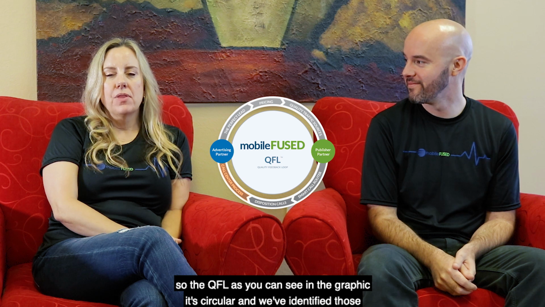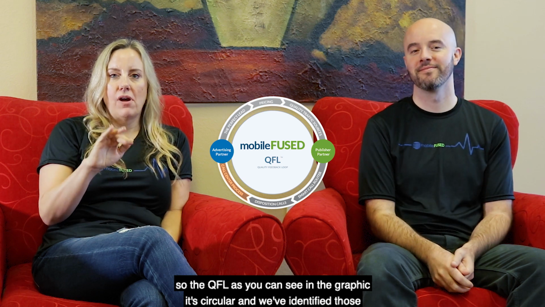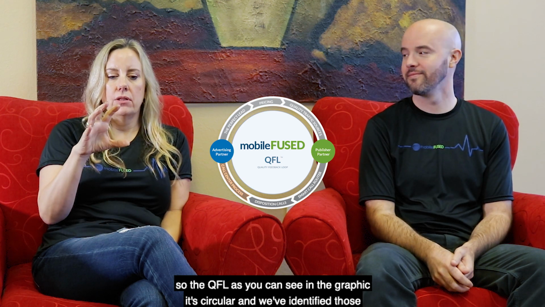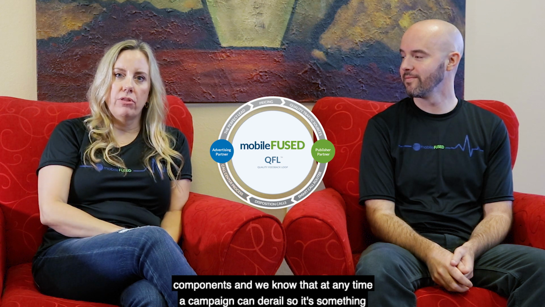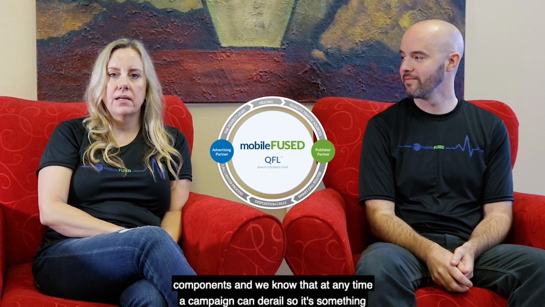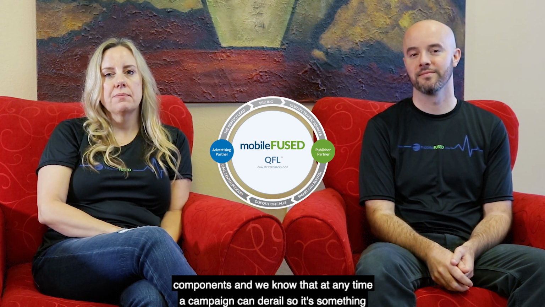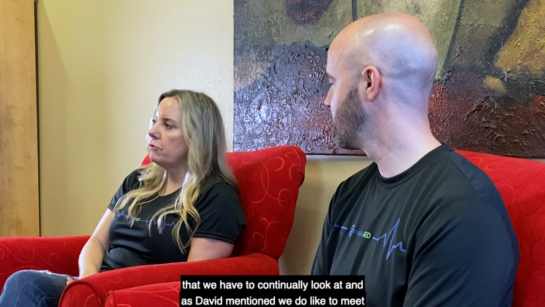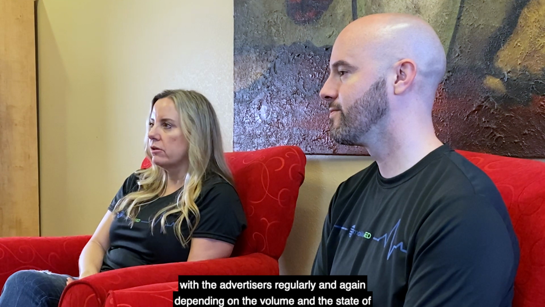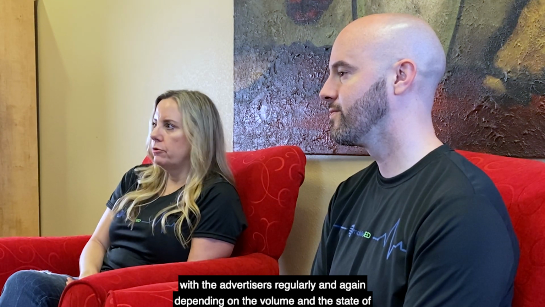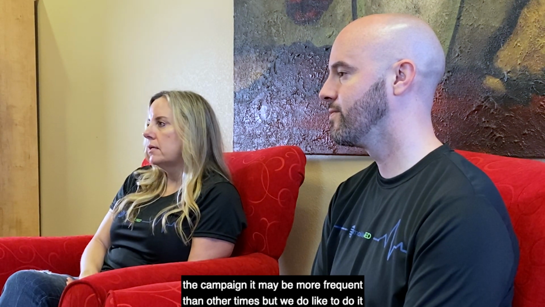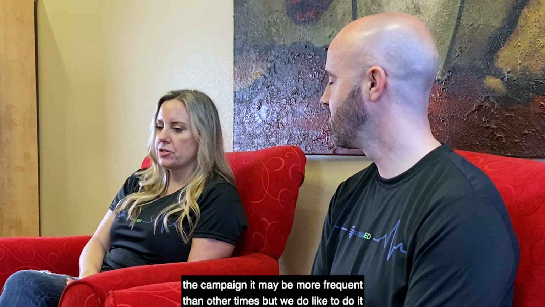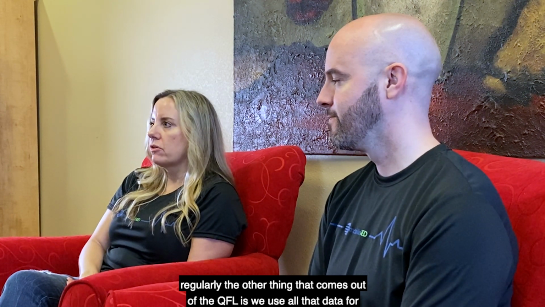Okay, Jennifer, so what's next? So the QFL, as you can see in the graphic, it's circular, and we've identified those components, and we know that at any time a campaign can derail. So it's something that we have to continually look at. And as David mentioned, we do like to meet with the advertisers regularly. And again, depending on the volume and the state of the campaign, it may be more frequent than other times, but we do like to do it regularly.